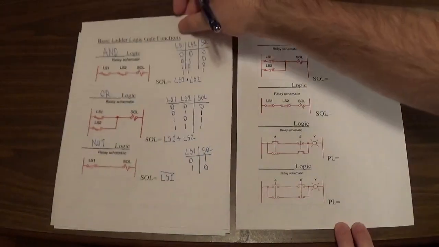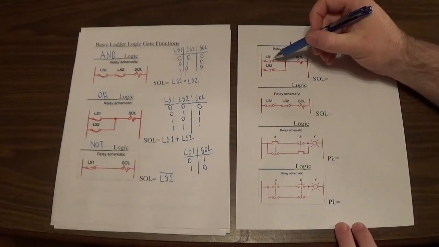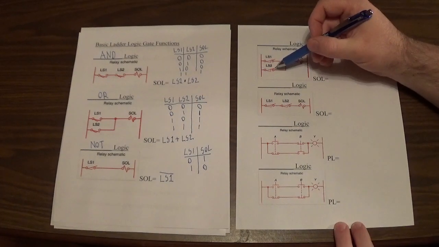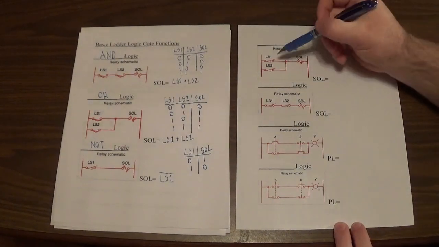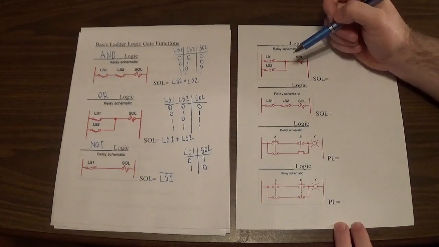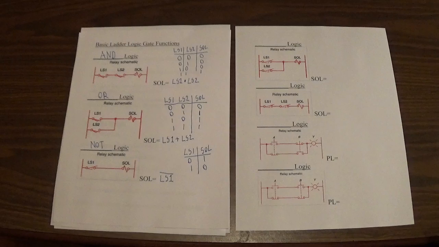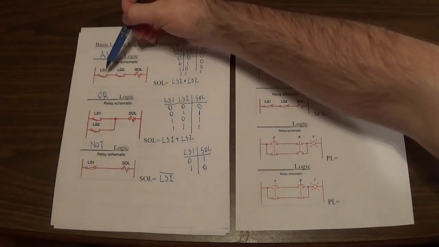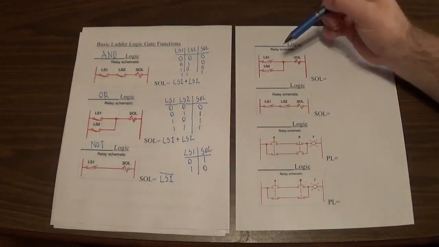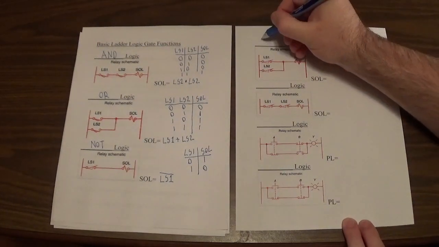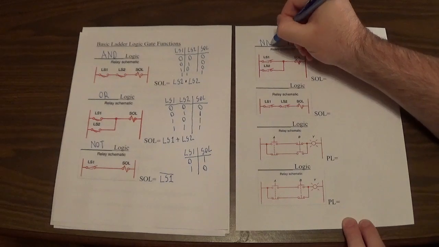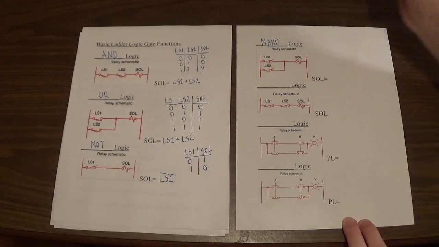Alright, so our next one's here. In this one, I have two normally closed switches in parallel. Remember I said when we're dealing with closed switches and opposite connections, that's what we get for our inverted output. Remember the AND was two opens in series. So here we have two closed in parallel. So that is our NAND logic.